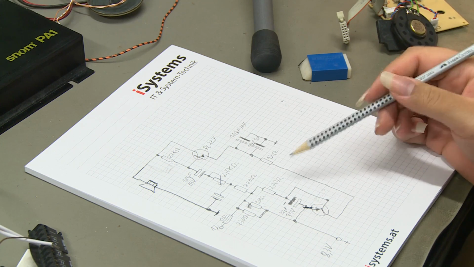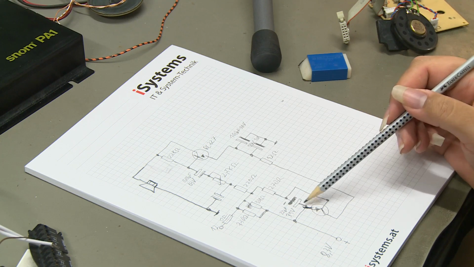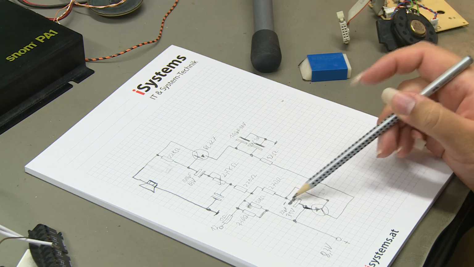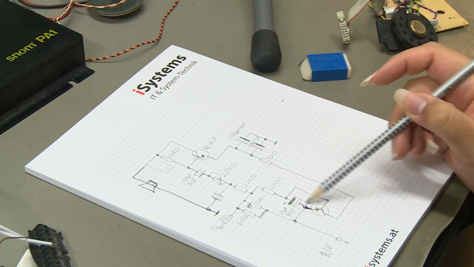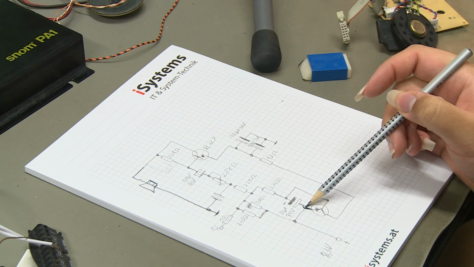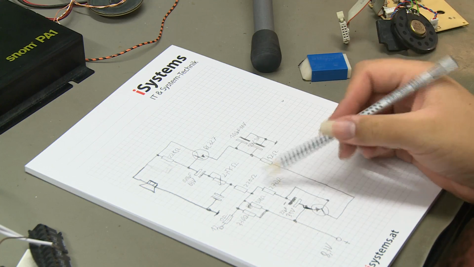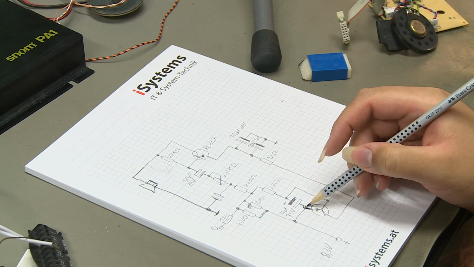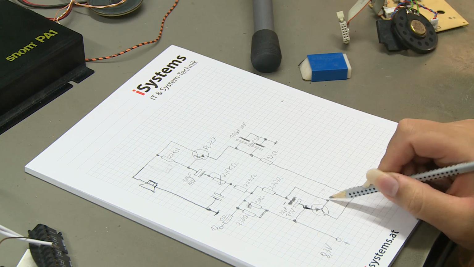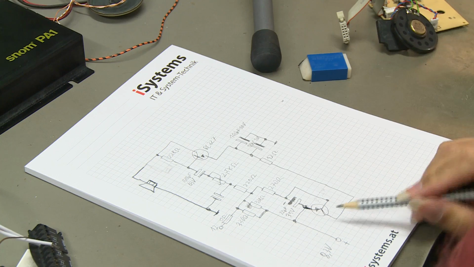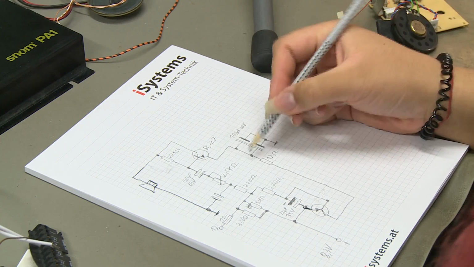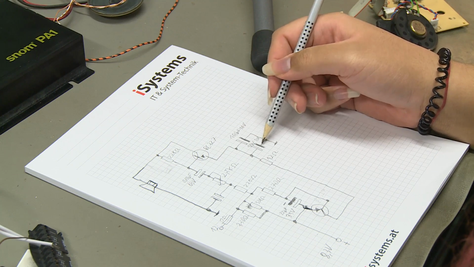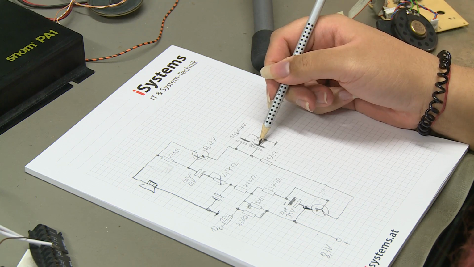This cap here is slowly charged to 8.3 volts via this resistor over here, which would turn on this transistor, which would point 8.3 volts over here with these two caps storing this 8.3 volts.